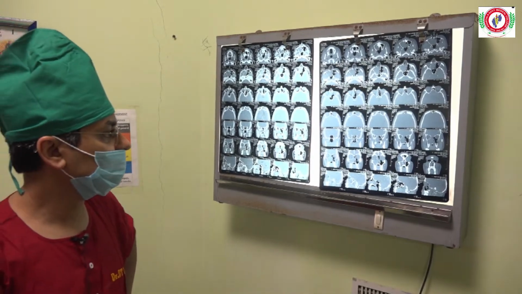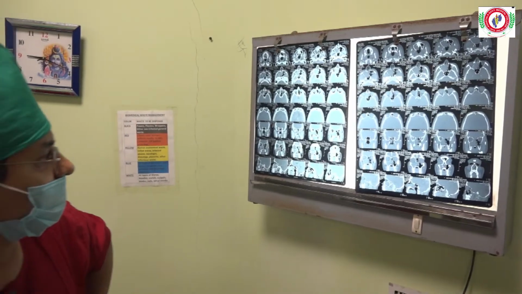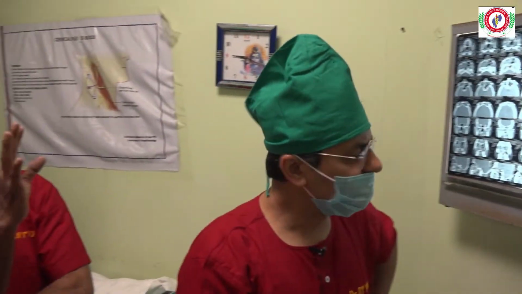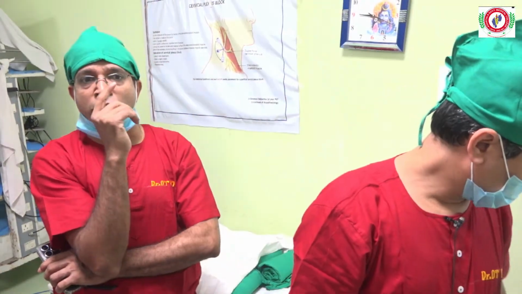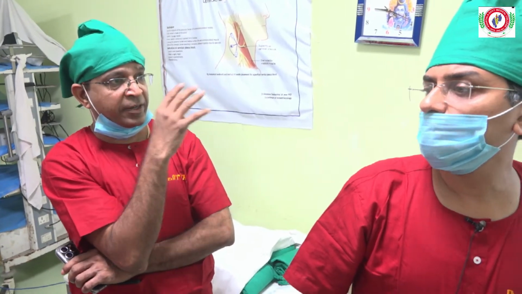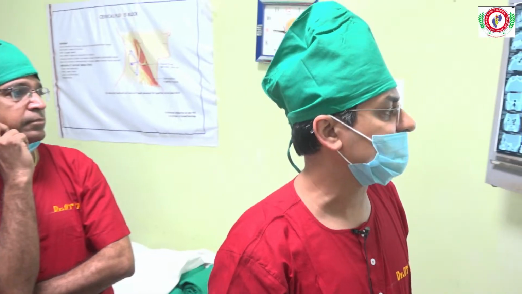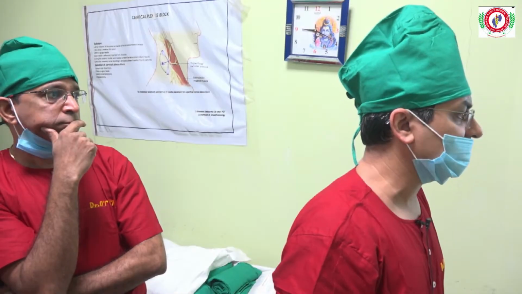If needed, I'll just remove this bone. I'll remove the inferior turbinate, I'll remove this part of the bone, and the whole of the maxillary sinus will be in front of me. Denker's would be ideal for this, because by doing Denker's you will reach the nooks and corners. Yes, we'll do Denker's. That is not a big issue. The second thing, the follow-up is easy.